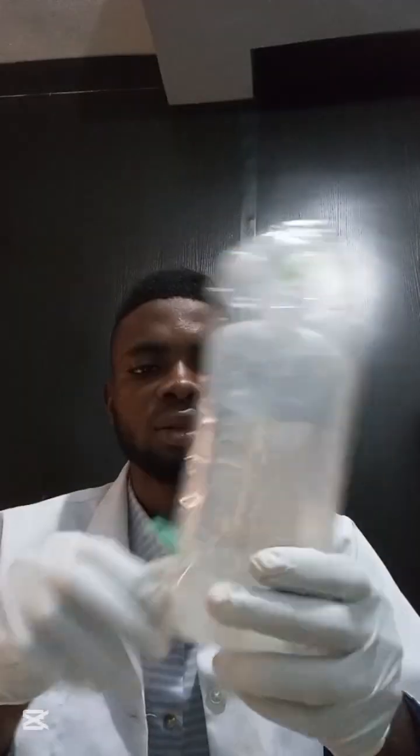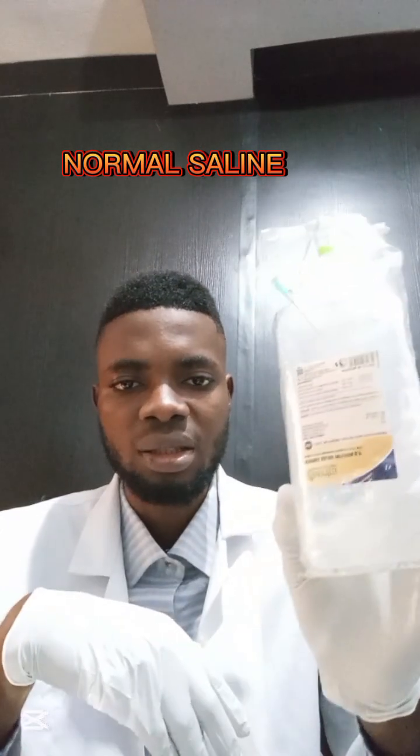Now another instrument that is sometimes used is the normal saline. This is the normal saline. Most times it's used to mix with the contrast agents. So if some persons are using a 20 ml syringe, what they will do is that they will take 10 ml of the contrast agent and 10 ml of the normal saline and mix it up before they introduce it. So those are some of the instruments used for HSG.